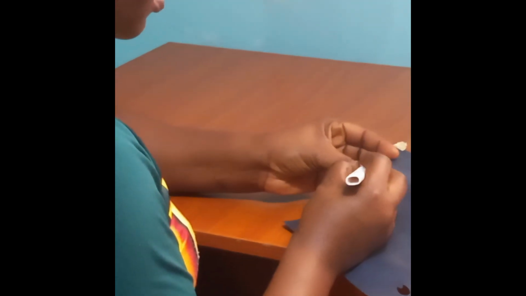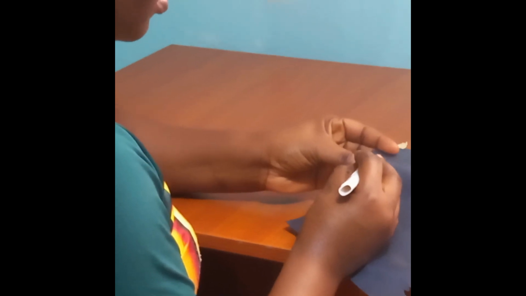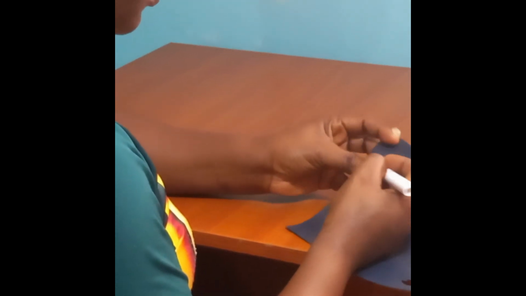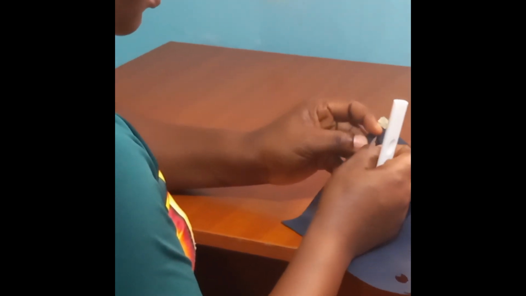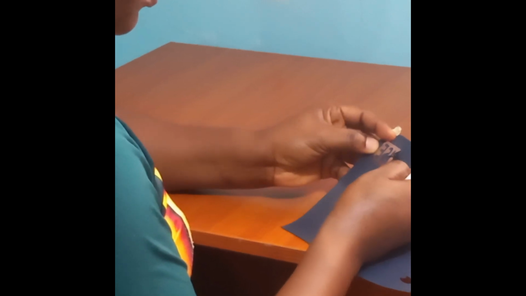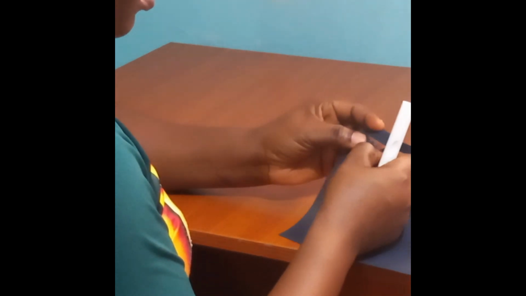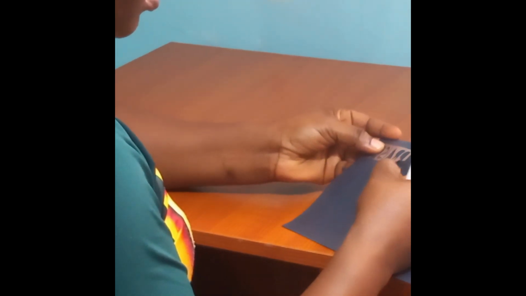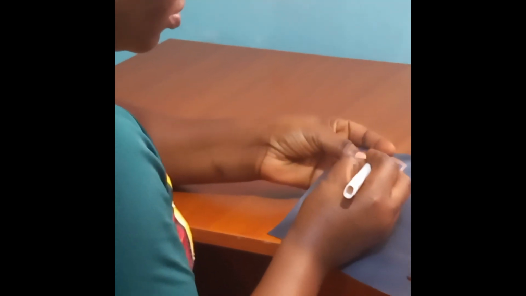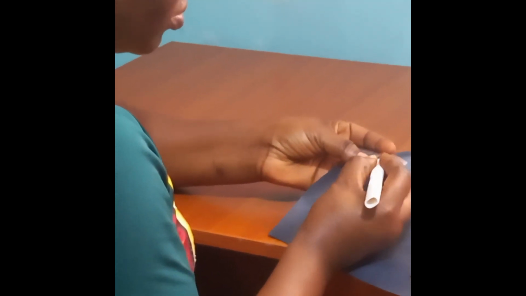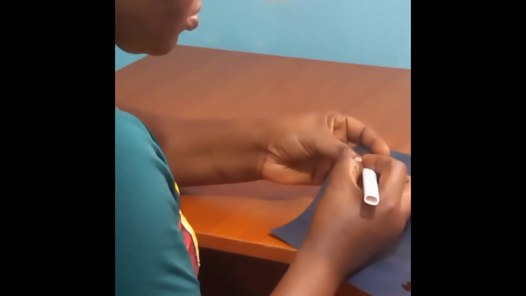See me here, I'm doing my weeding using my weeding tool. It makes life so easy when you're using a weeding tool. But if you don't have it and you have long nails, it will also be easy.